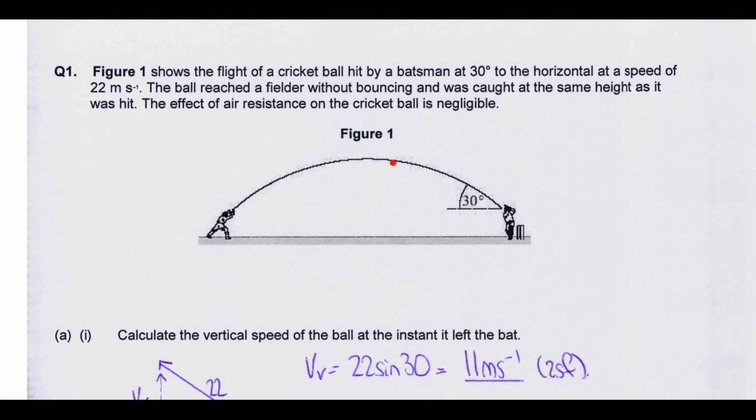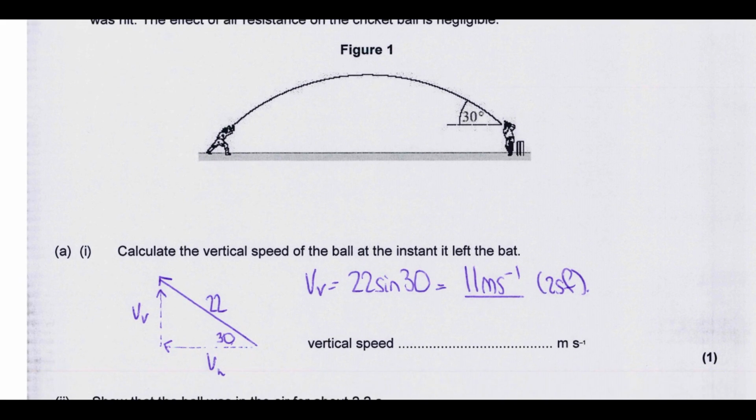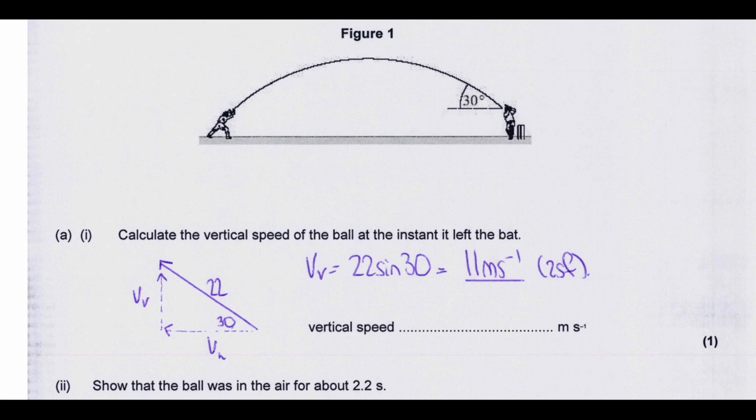It hits the ball at 30 degrees and it says it reaches the field without bouncing, so we can see it's not bounced anywhere in this region here, and it was caught at the same height, so effectively there's been no gain in GPE or height or anything during this, and initially the effect of air resistance on the cricket ball is negligible. Okay, so the first thing I want to do is calculate the vertical speed of the ball.